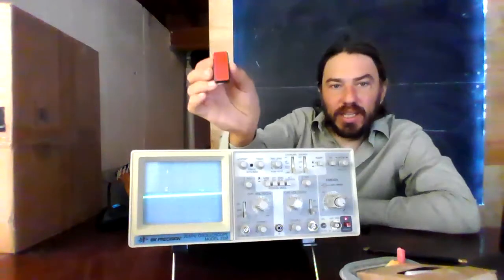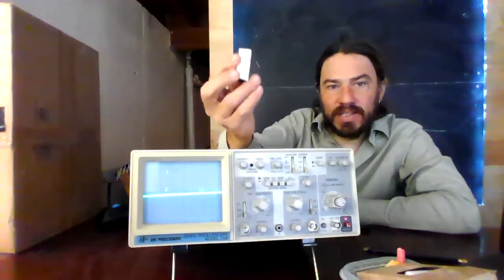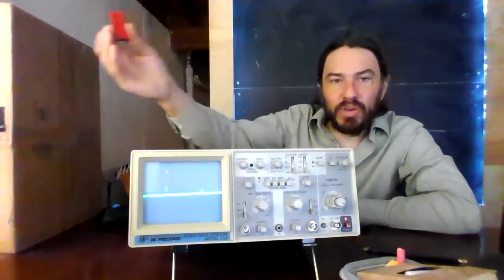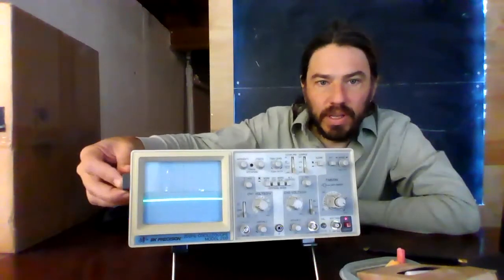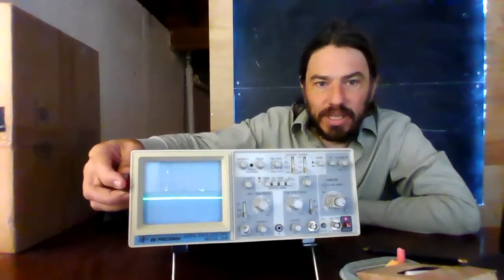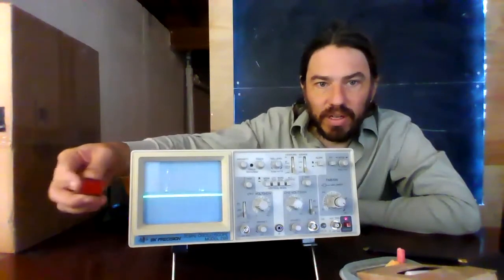Well, let's just see what happens. Here I have my magnet. Again, north is marked red, south is marked white. Let's bring the north pole in and see what happens. Indeed, the beam is deflected down.